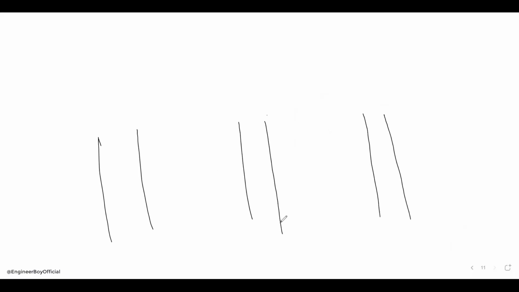Now we will switch into arches. You may have seen arches maybe in verandas, maybe in bridges, like these things. What do you say?